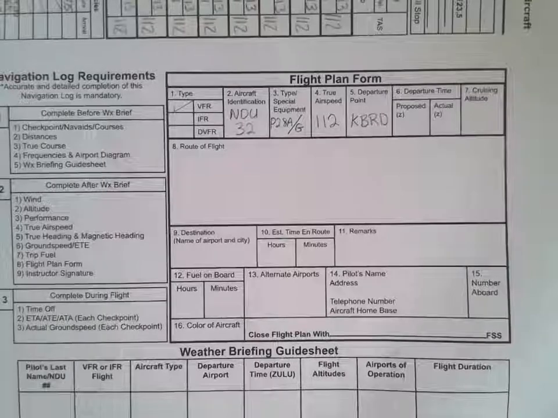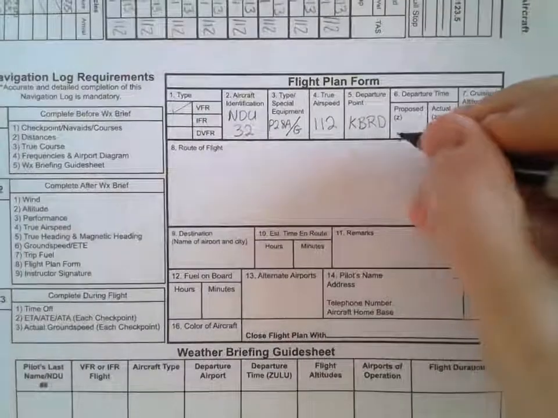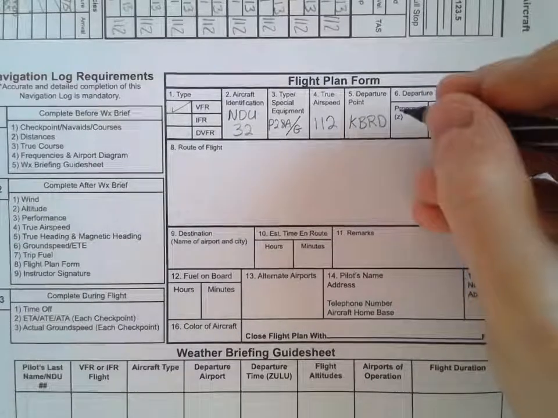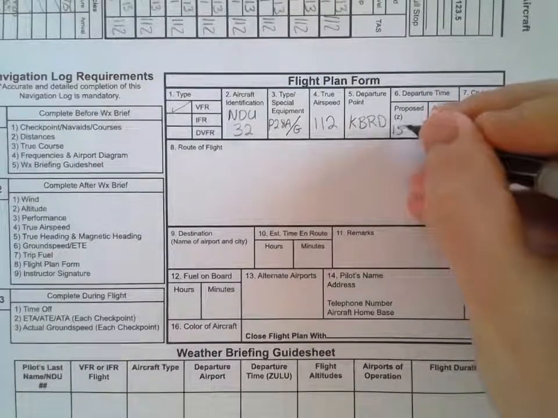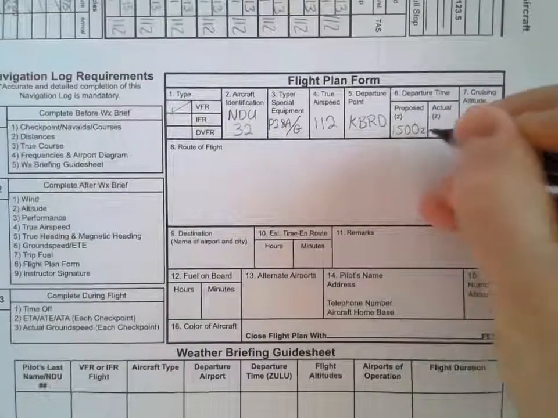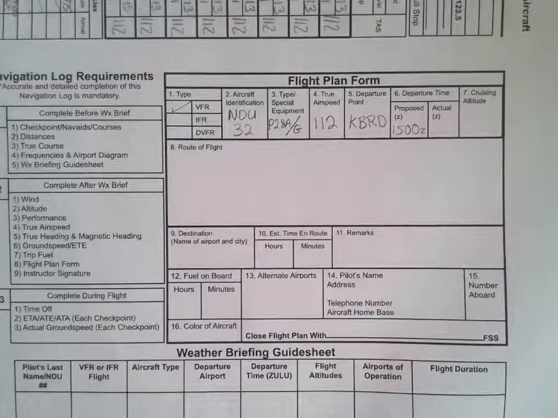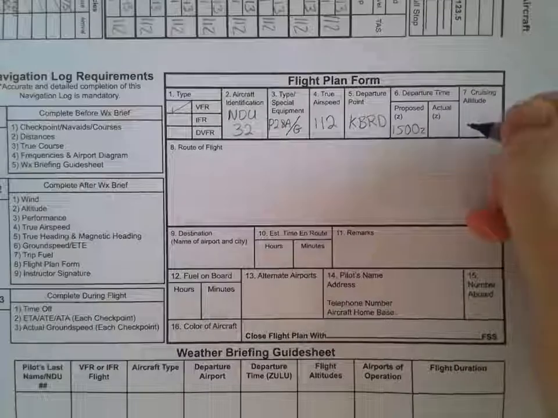The proposed departure time is in Zulu, so let's say 1500 Zulu. Now that we're in daylight savings time, that would be about 10 a.m. local time. The actual departure time, we're not going to fill that in because obviously we have not actually departed yet, so that would be something the flight service specialist would input once you contact them to activate your VFR flight plan. Box number 7 is our cruising altitude.